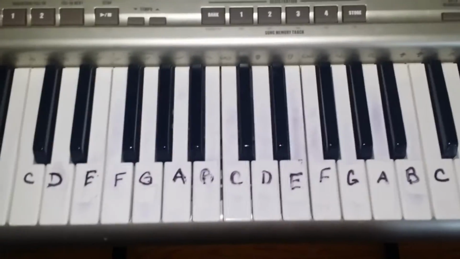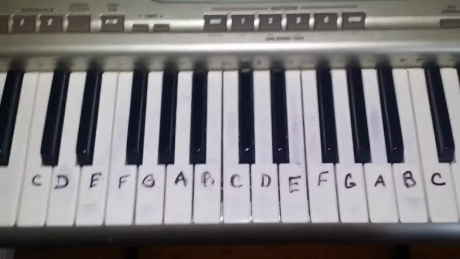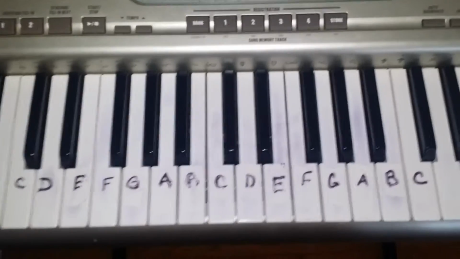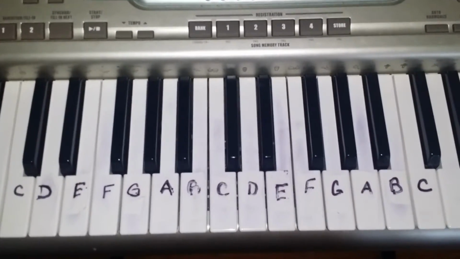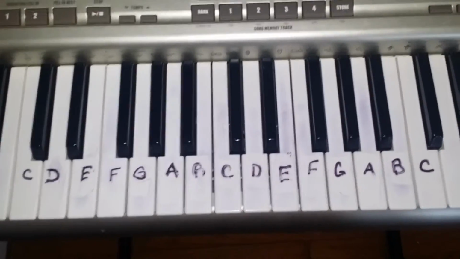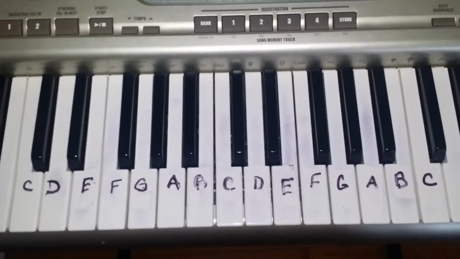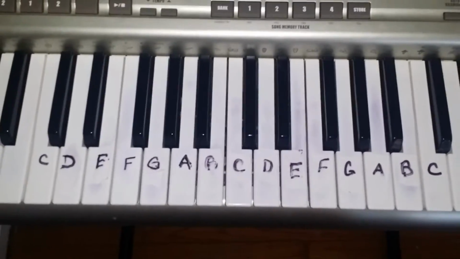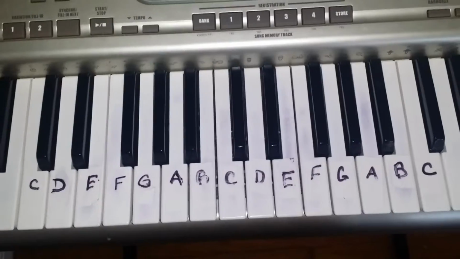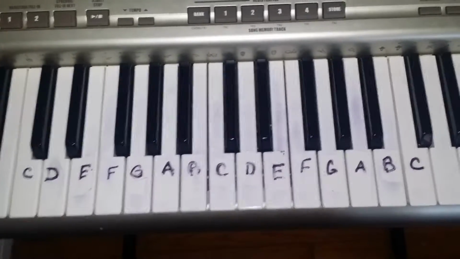Hopefully you have watched the last video I posted about sharps and flats. I had F sharp and G flat in there and I was showing you that. If you have not, go back and watch that one before you do this one, because it shows you whole notes and half notes and you need to know that to know about sharps and flats.